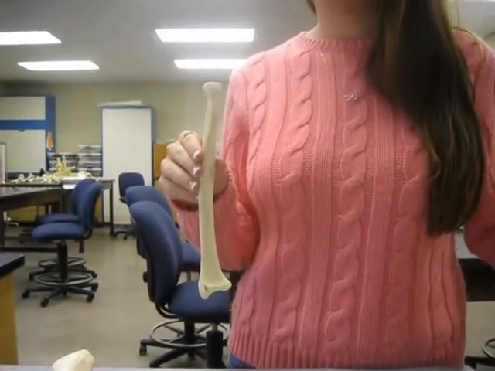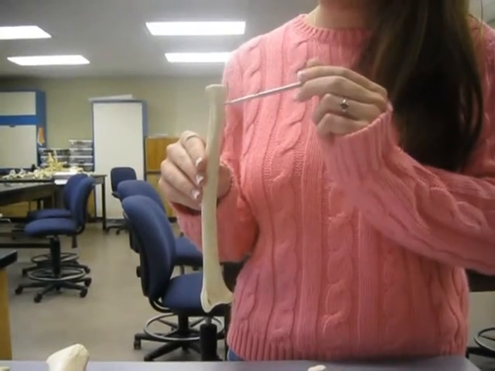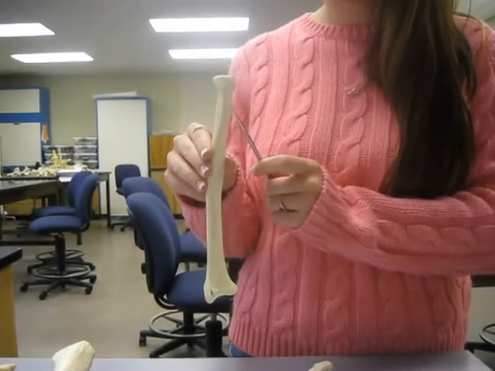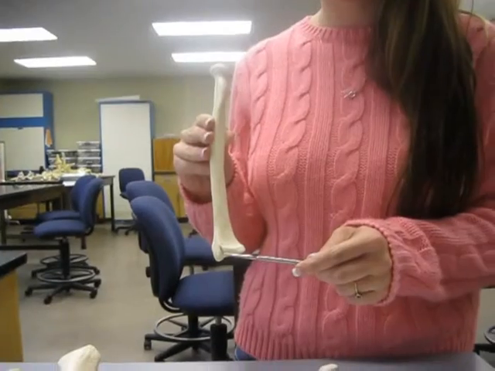This is a right radius. The head is right here, the neck around this way. You have the radial tuberosity as this bump here, and the styloid process is right down here.